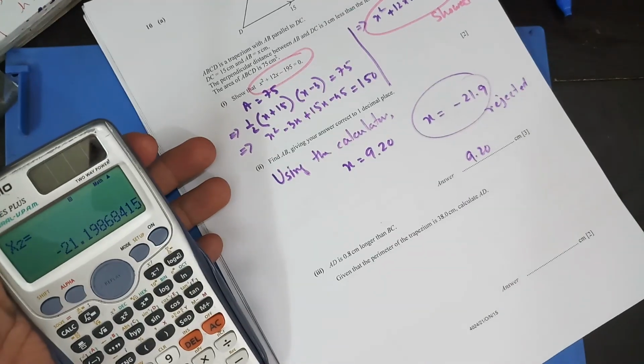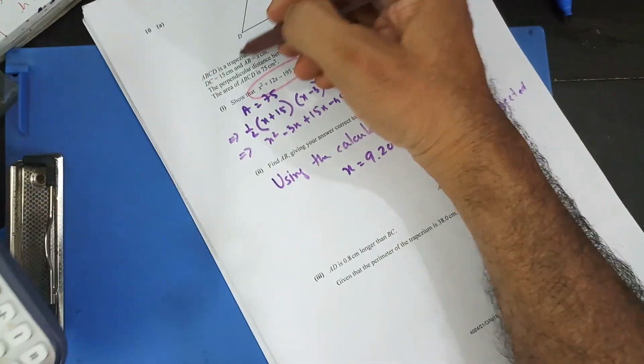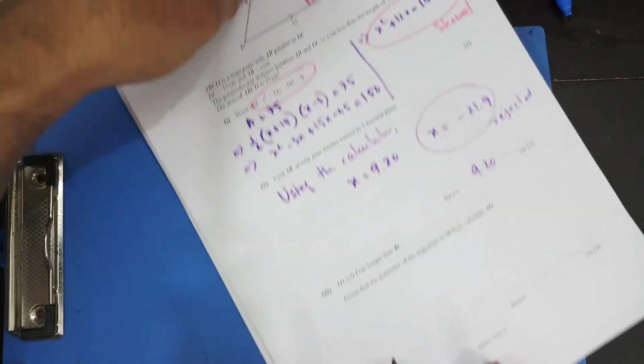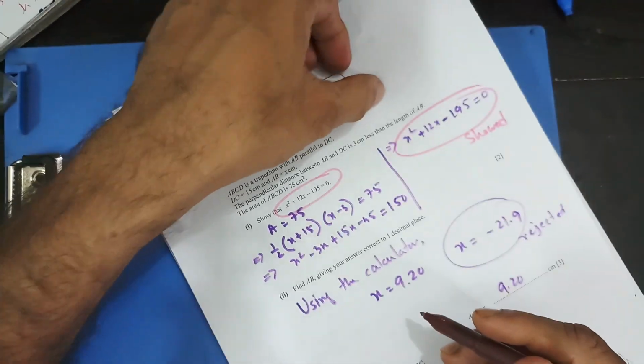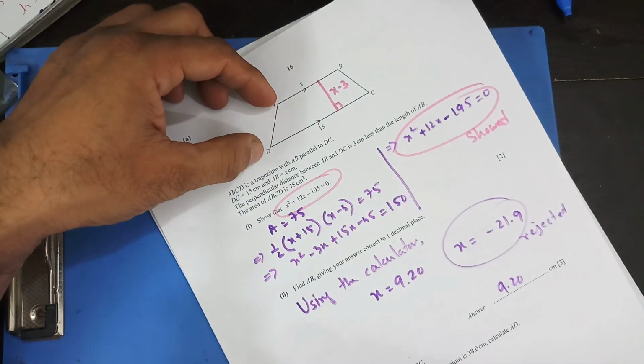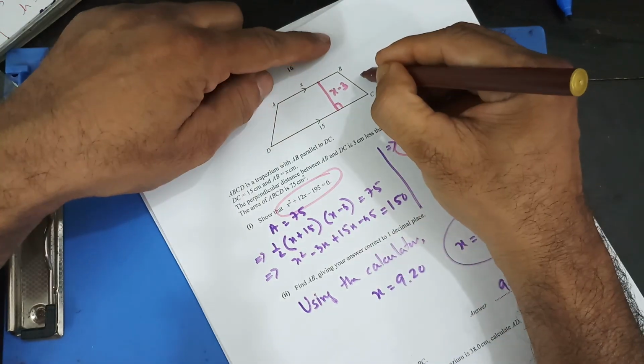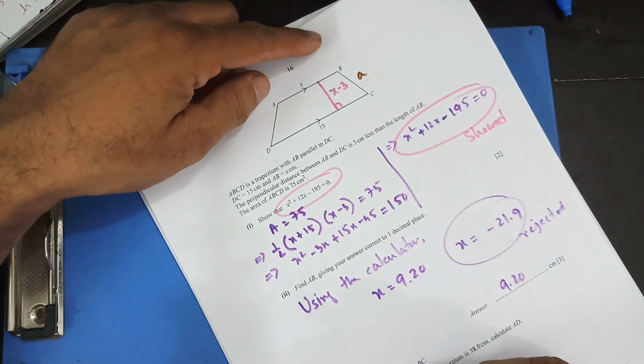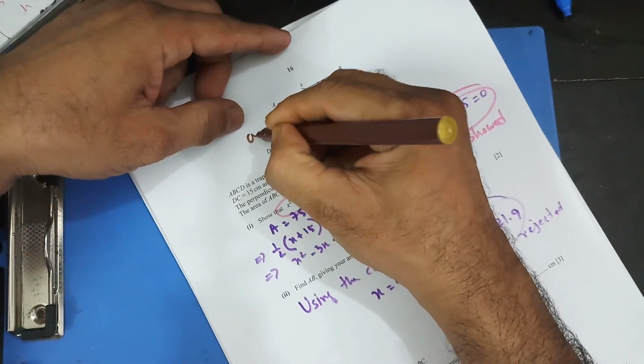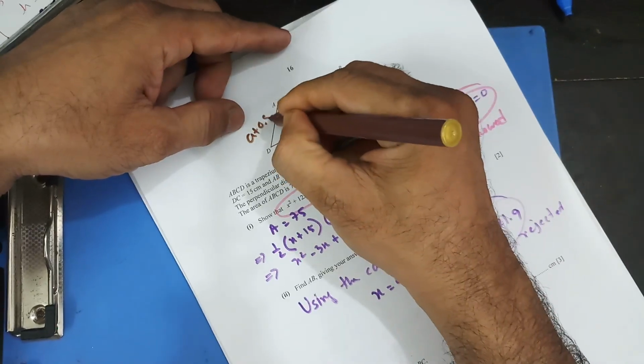Now it says that AD is 0.8 centimeters longer than BC. Whatever BC is, AD is 0.8 centimeters more. Given the perimeter of the trapezium is this, let's take BC as a, and AD is going to be a plus 0.8.